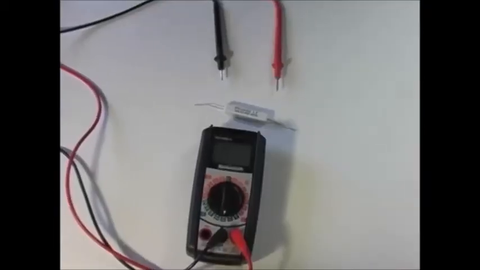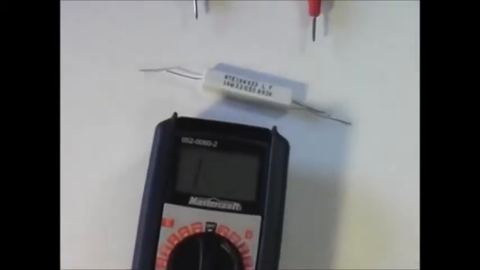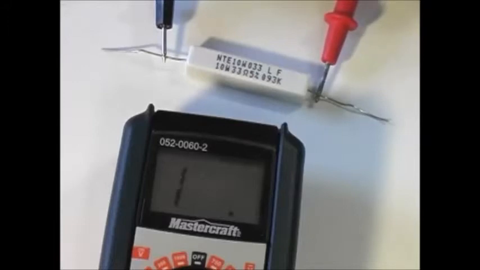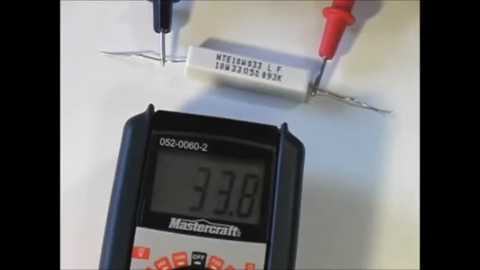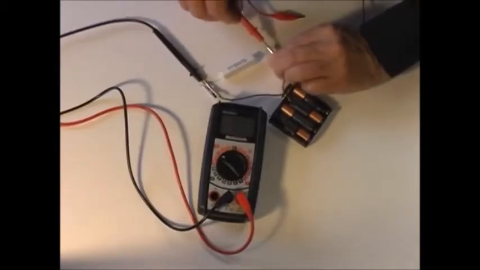Let's take the resistor out of the circuit and use a meter to actually measure the resistance. They can vary a bit from the stated value. Our meter confirms that this resistor has a resistance of 33 ohms. With the resistor back in the circuit, I'll measure the voltage drop across it.